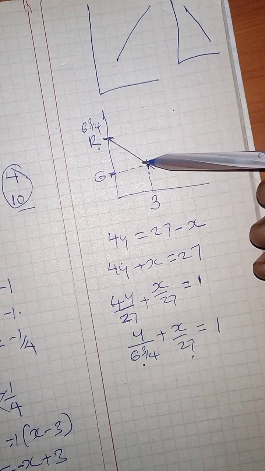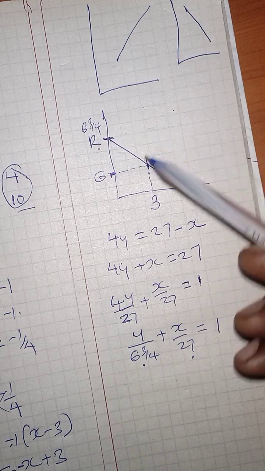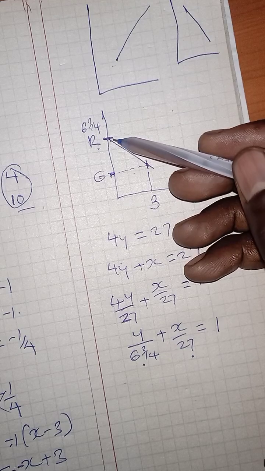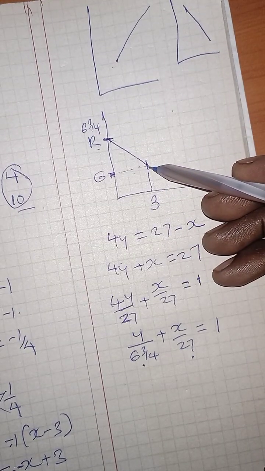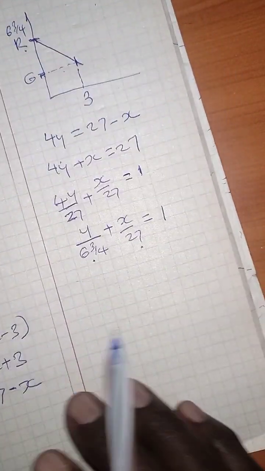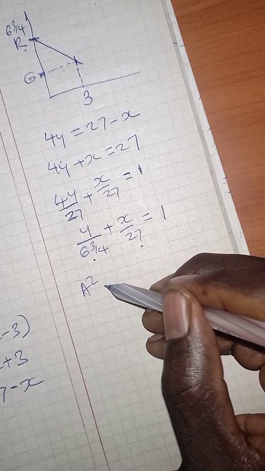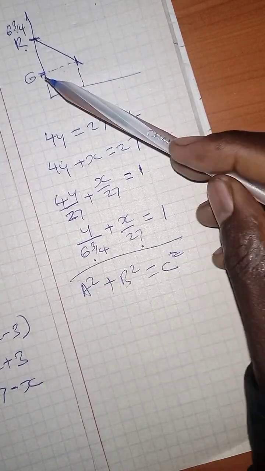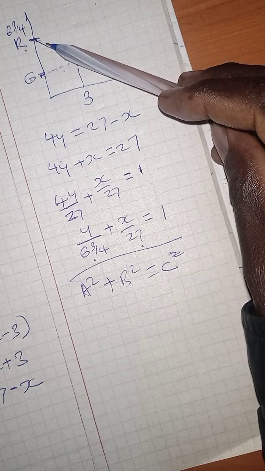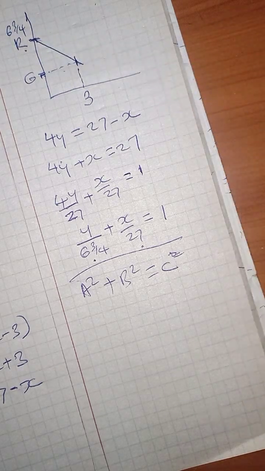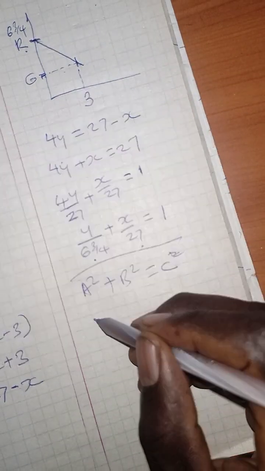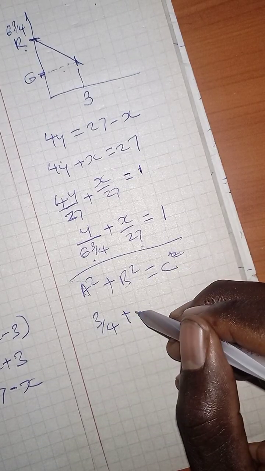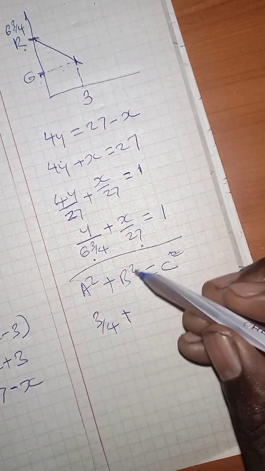Now, look at our line. It has formed a right-angled triangle where the base is 3 and the height is a quarter. We have to find this length, which is the hypotenuse. We know a squared plus b squared is equal to c squared. The height is a quarter, and the base is 3.